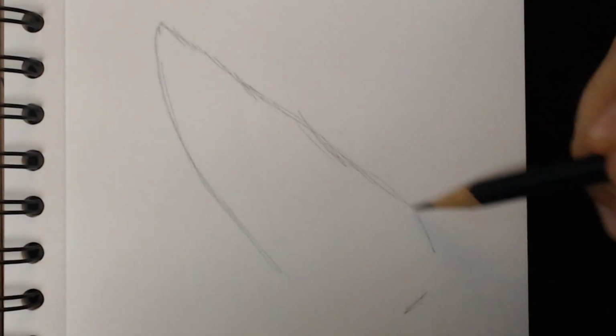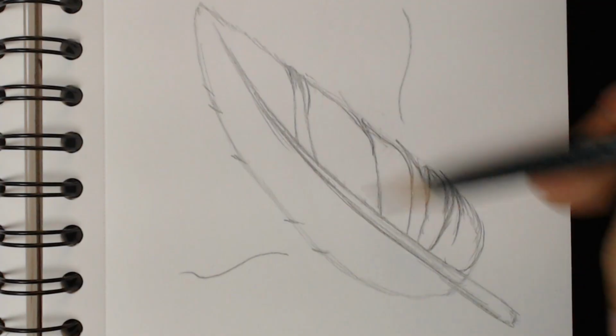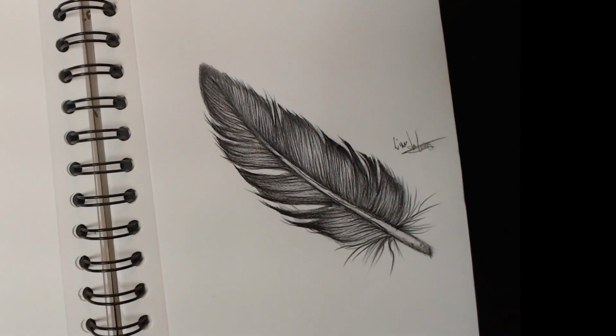Hi, in this video I'm gonna show you how to create a beautiful and realistic feather step by step, and you can make it even if you are a complete beginner. So grab your pencil and paper and come to draw with me.